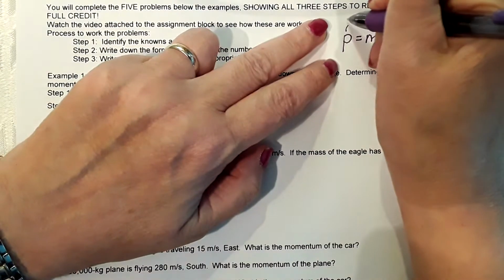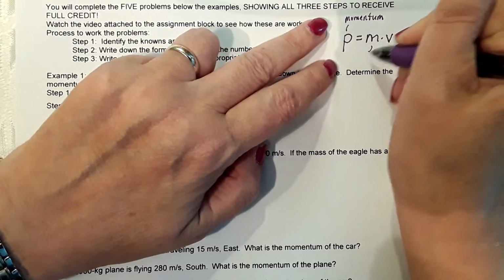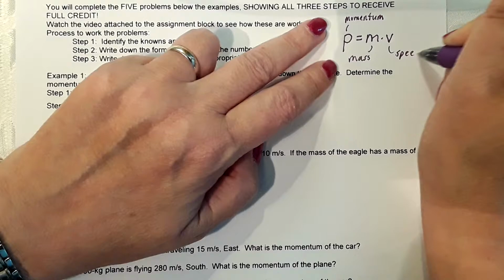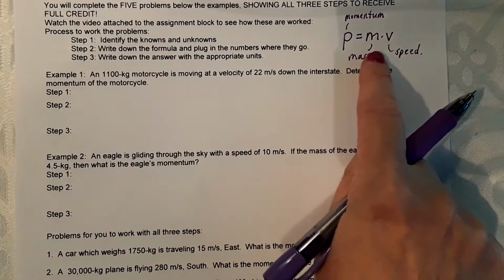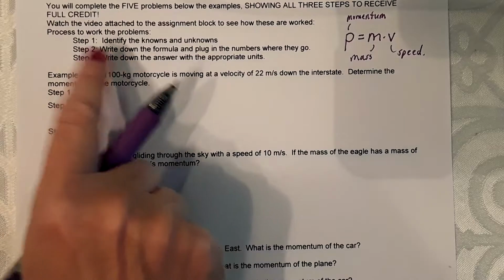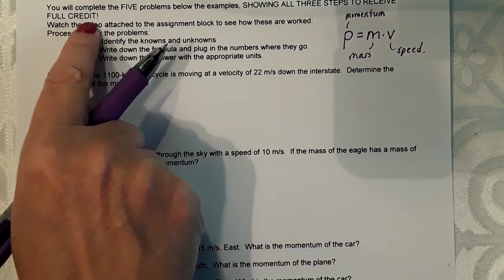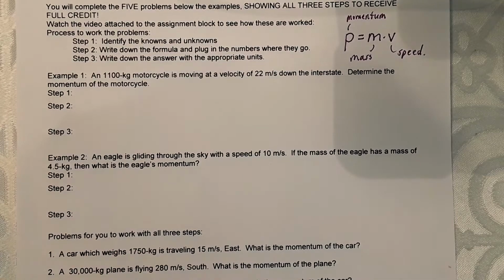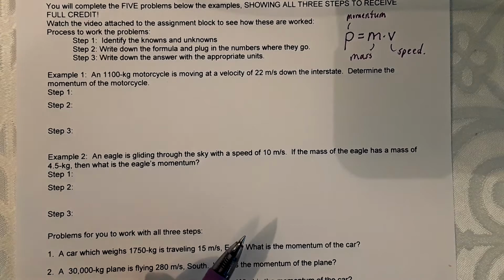So this is momentum, and this is the mass, and this is the speed or magnitude of velocity, how fast. So all you have to do is take the mass times the speed and multiply. It's that simple. So watch what I do, and notice I require all three steps to receive full credit. If you don't show all three steps on each problem that you're going to do down here, I cannot give you full credit. There's a point for each step, so show them.